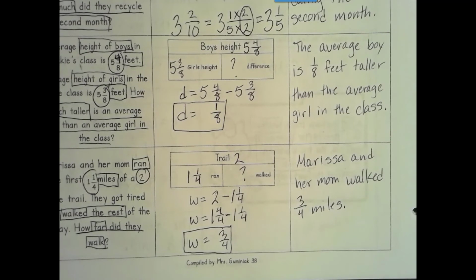All right, so that is using a model or equation to help solve word problems involving subtraction with fractions and mixed numbers. So you do need to do some more practice.